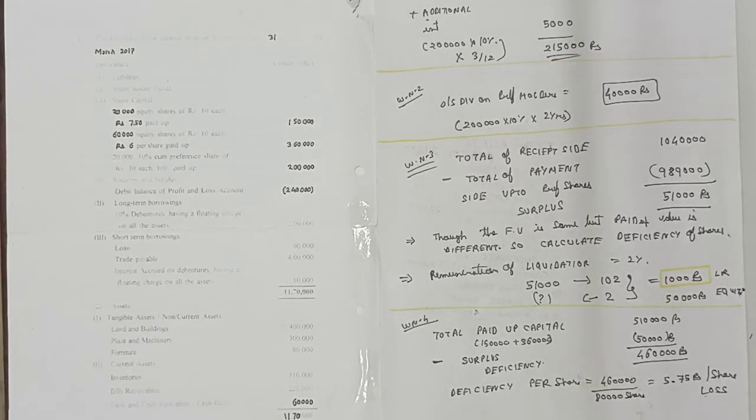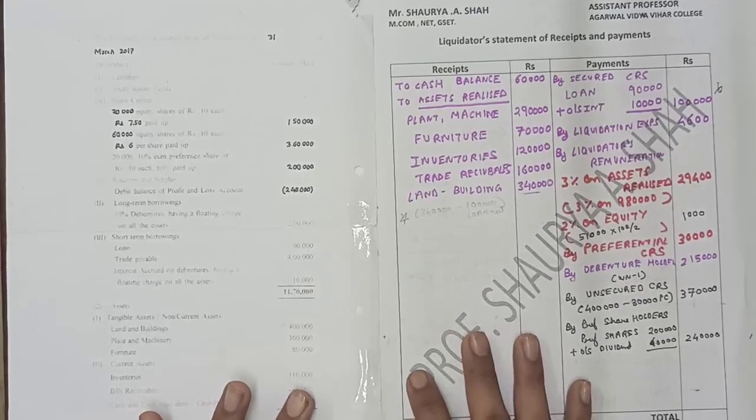So what I did is I found the total paid up capital from the balance sheet, whatever I have received from the shareholders, and I deducted that. So the surplus is my deficiency, right? That deficiency per share I calculated as 5.75 rupees. Is it clear, each and every student? Now the last step is to come directly to the sum.